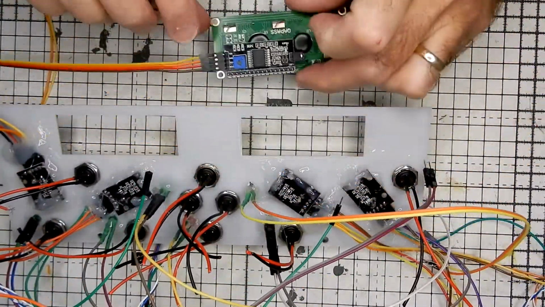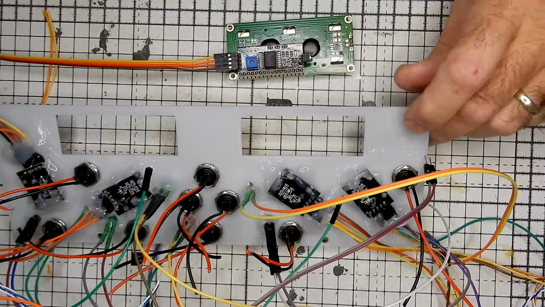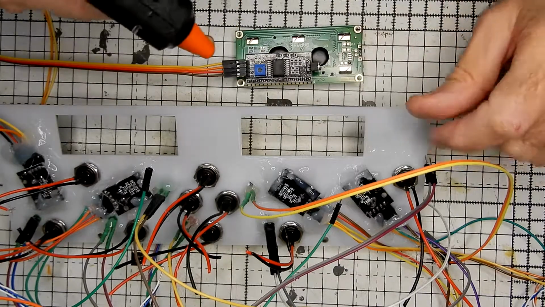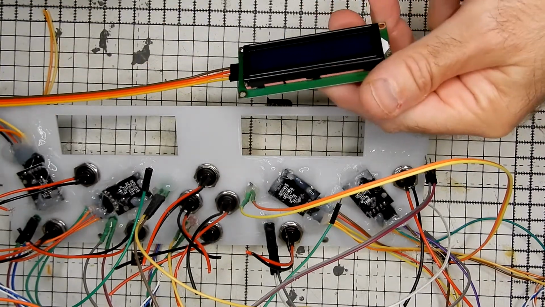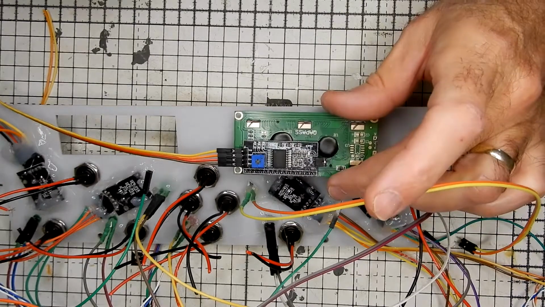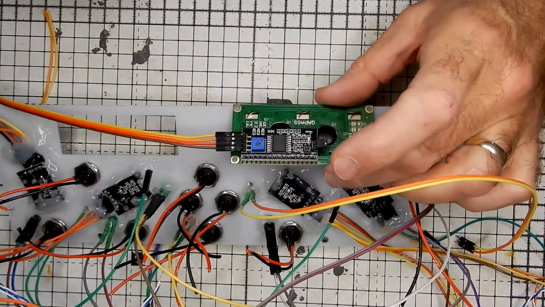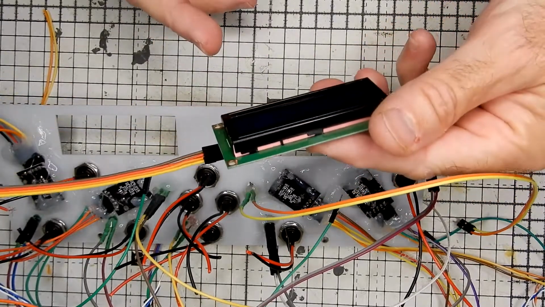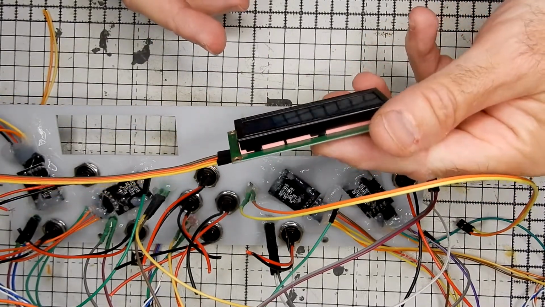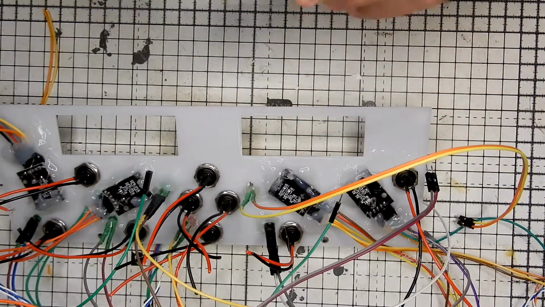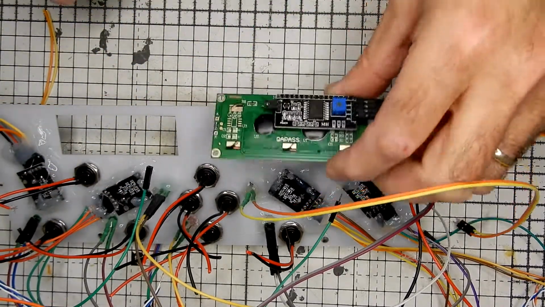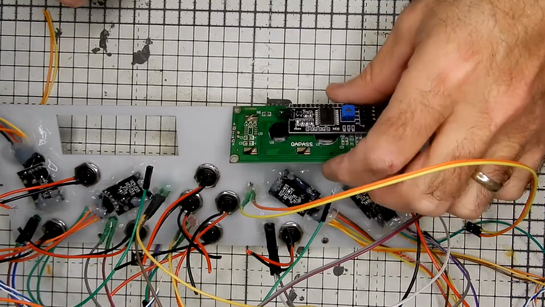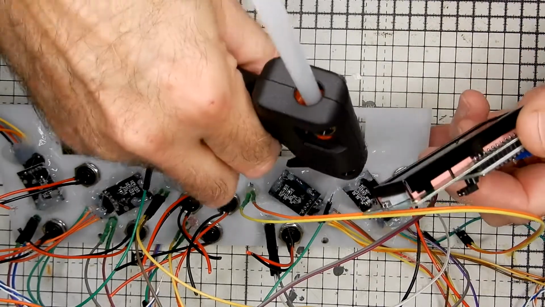I do put a couple of blobs of hot glue around this and then push it in place, just making sure you've got it the right way up. Now, I think it goes that way up, but it does look upside down on this right in here. I am not sure. I might do it the way that the writing is, so I'll do it that way up instead. We'll find out when we turn it on.